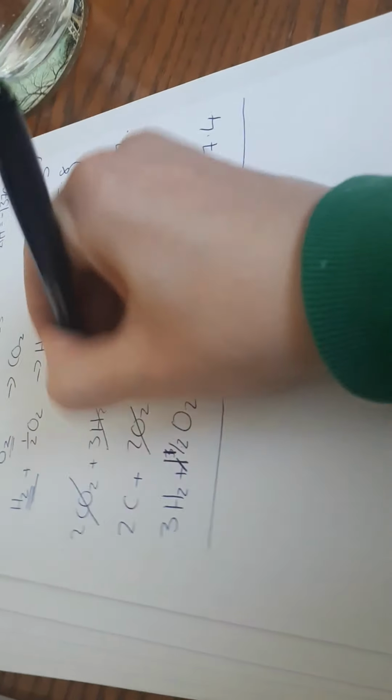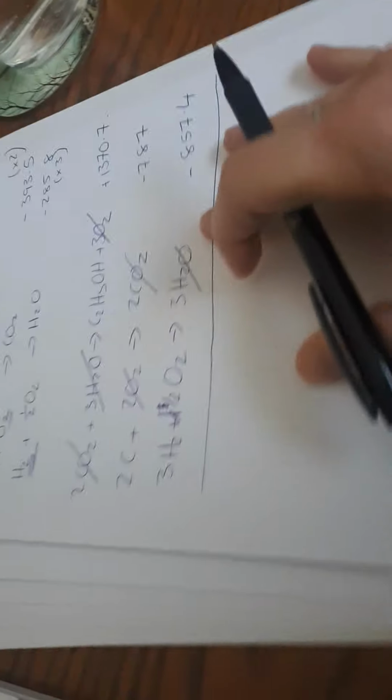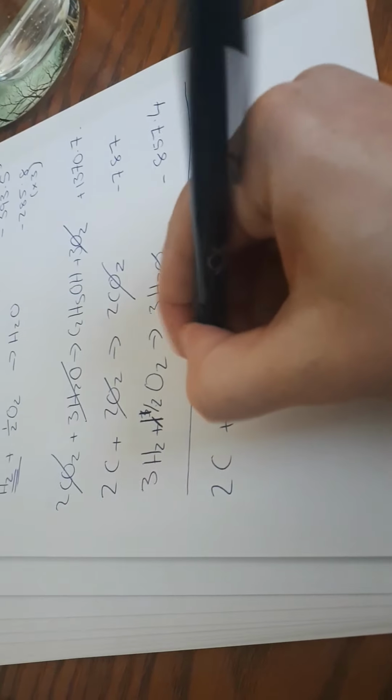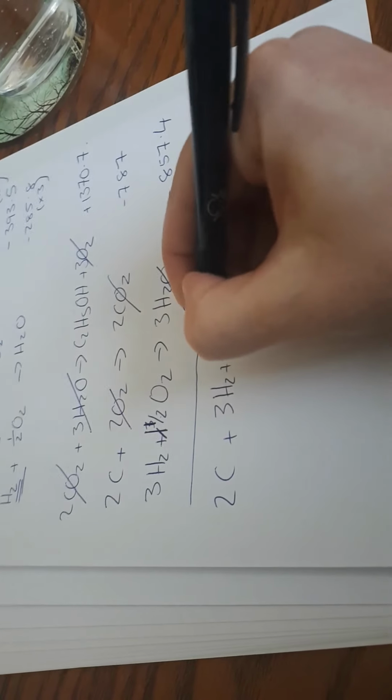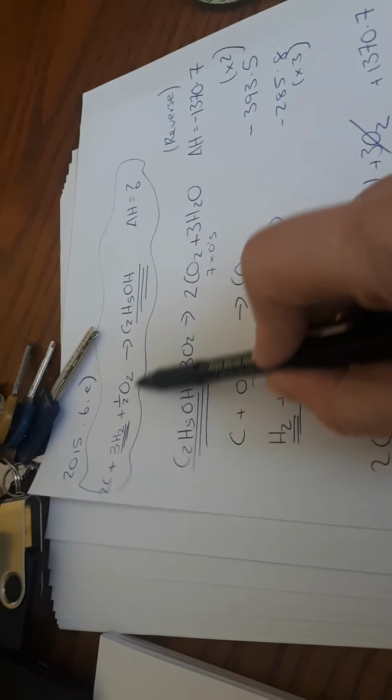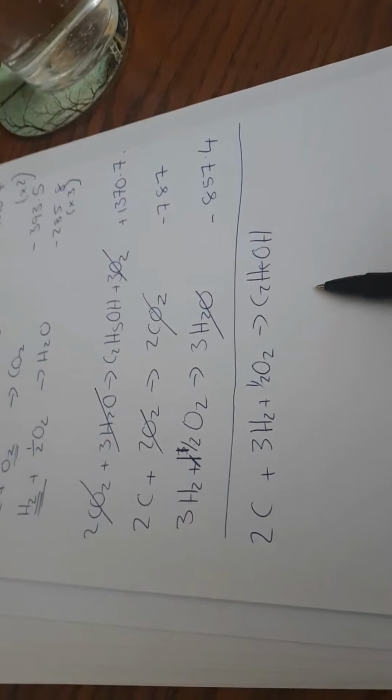And the 3H2O cancels with the 3H2O. At the end, 2C plus 3H2 plus a half O2 gives C2H5OH.